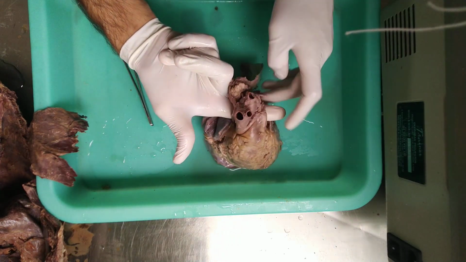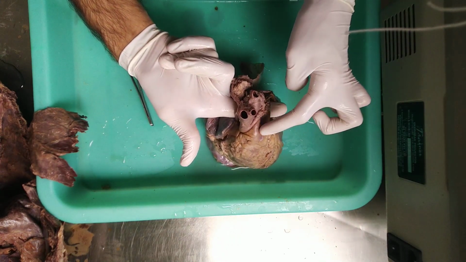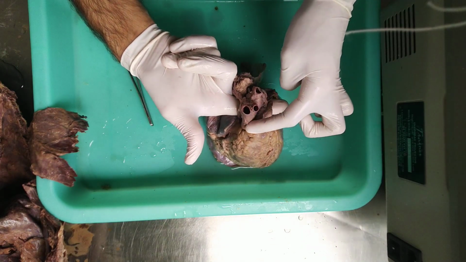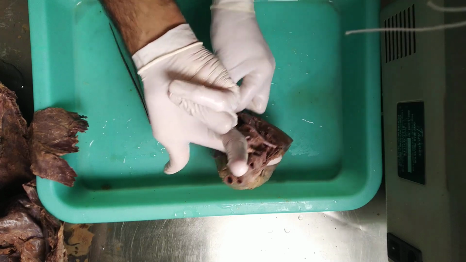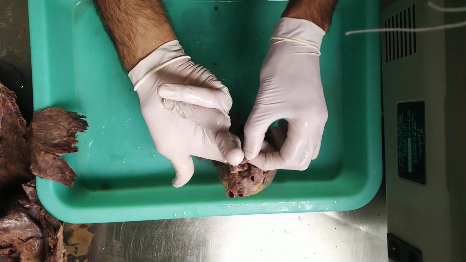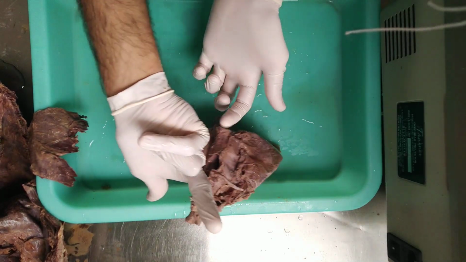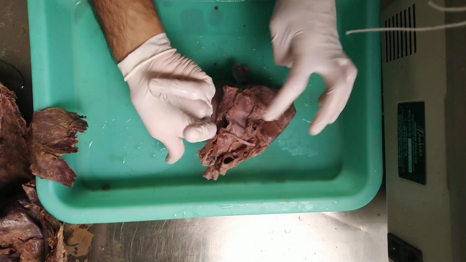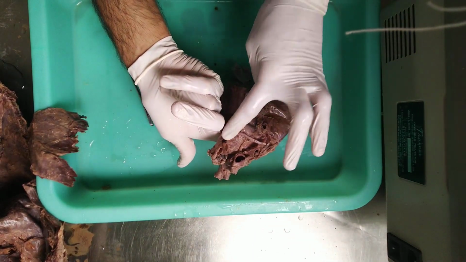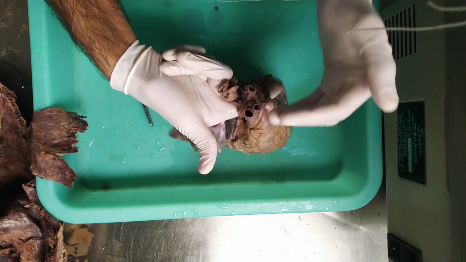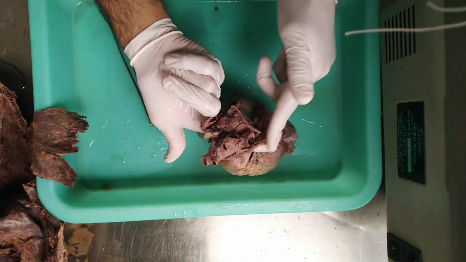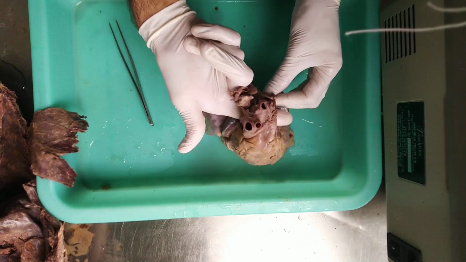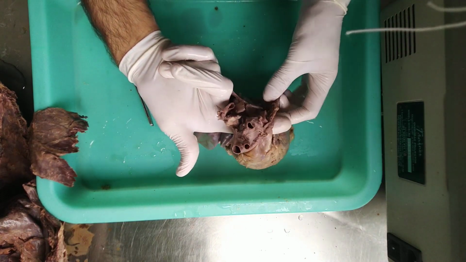So in front of my finger is the arterial end, so the pulmonary trunk, arch of aorta with its branches. Behind my finger will be the superior vena cava, inferior vena cava, and the four pulmonary veins. So between the arterial ends anteriorly and the venous ends posteriorly, we have the transverse sinus.